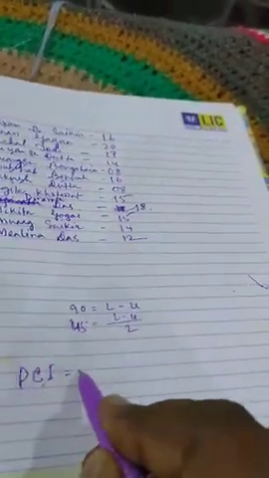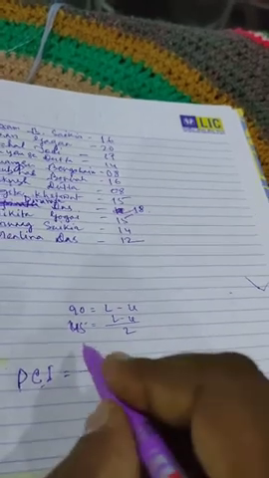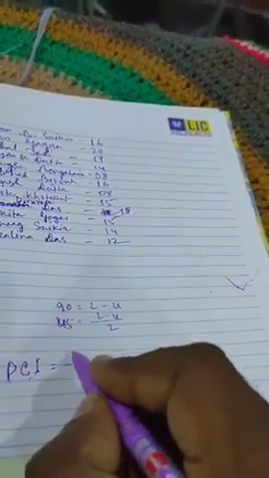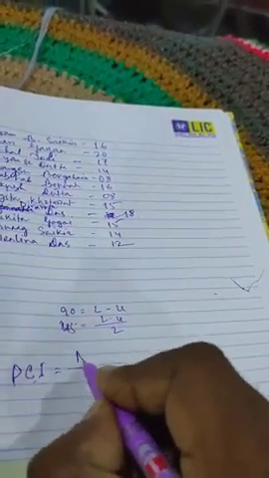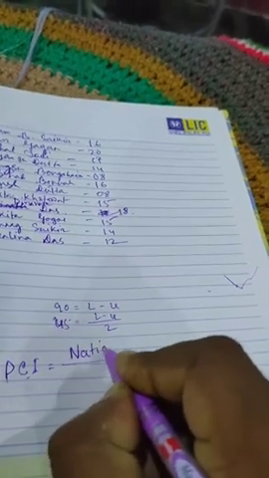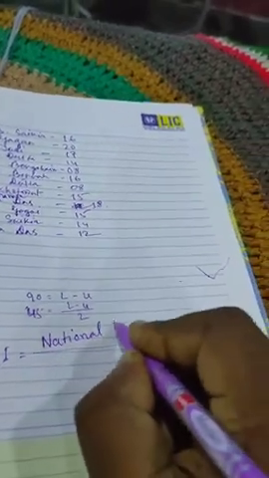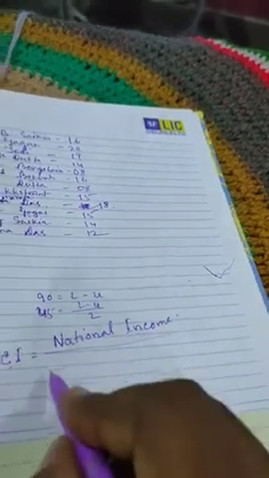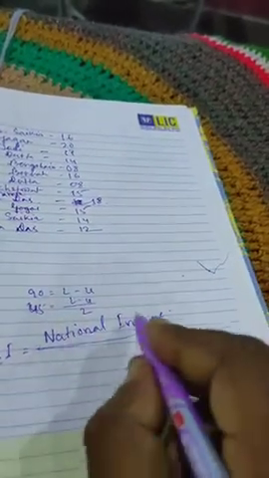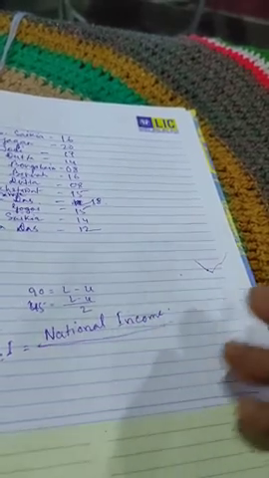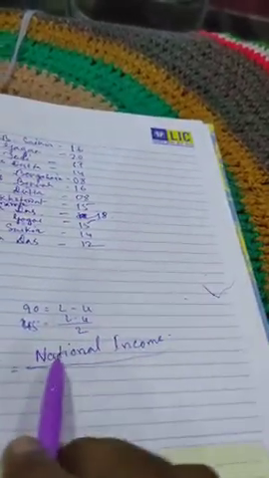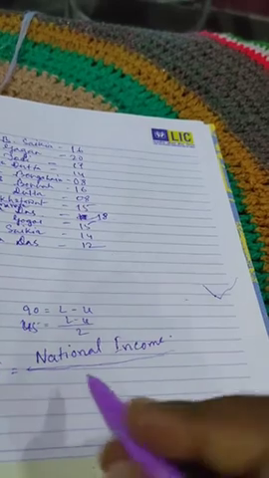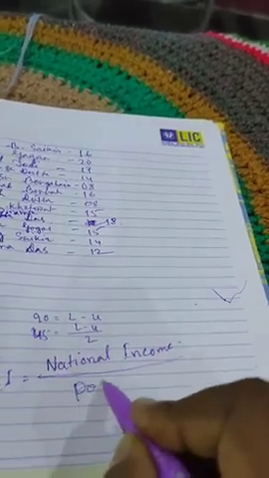To calculate the per capita income in a country, first of all we have to know the national income. National income, I think you have an idea about it, is nothing but the total income generated in an economy from different sectors by the population of the country.